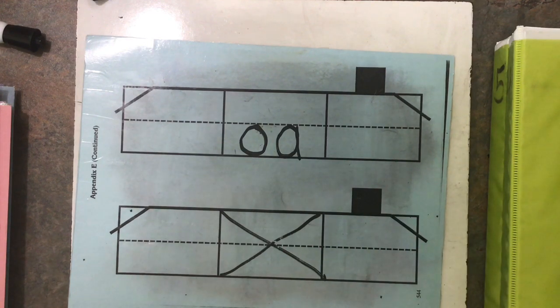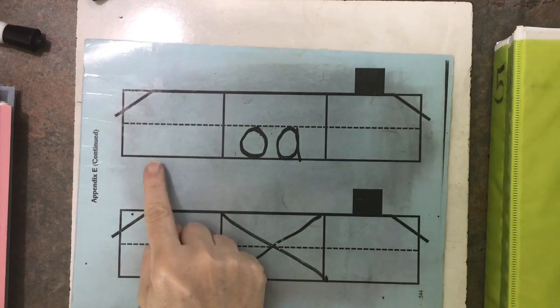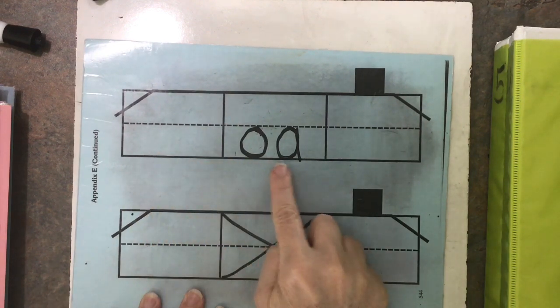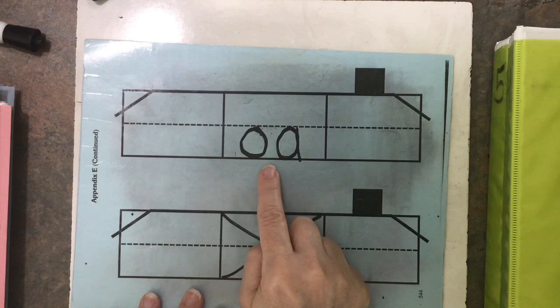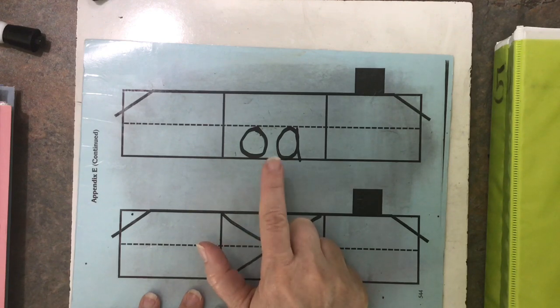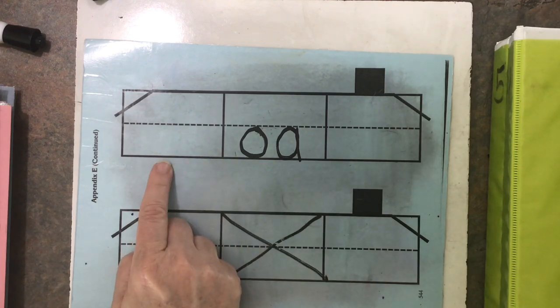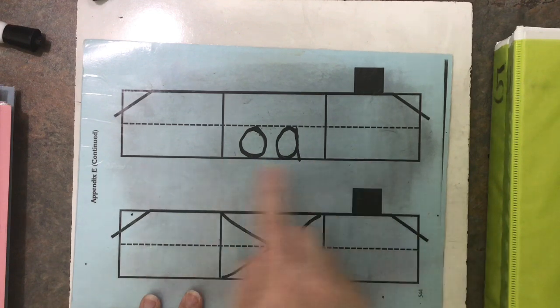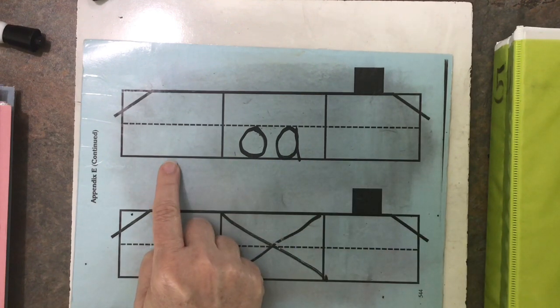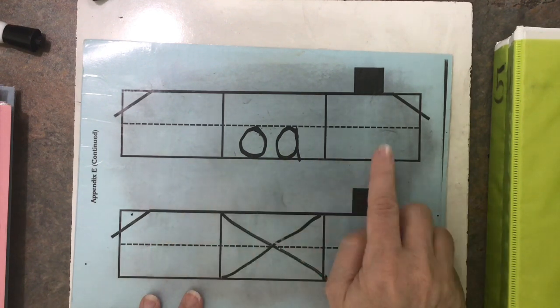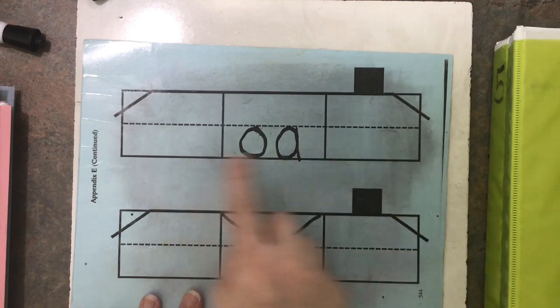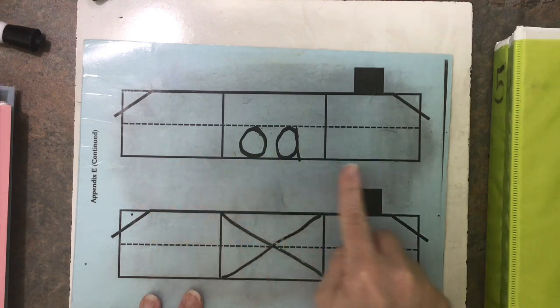Word number 9 is load. Load. Let's try it. Did the friends make the right sound? If they did, put them in the middle room first. When you have them in the middle room, we're going to come back over here and do load. What sound do we hear right here? Okay, fill in these outside rooms to spell load.